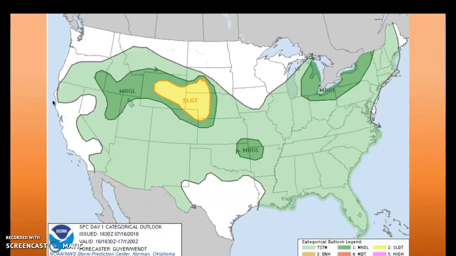So next up we have our convective outlook chart. As you can see, a large portion of the country is under general thunder forecasts. However, in the Midwest, up in Minnesota, there's nothing forecasted. Neither is there in Texas, California, or the Northwest.